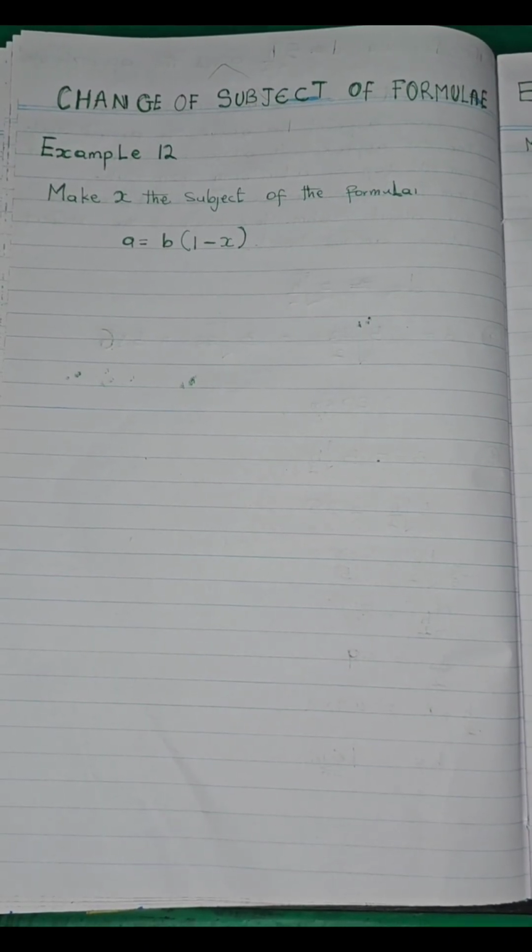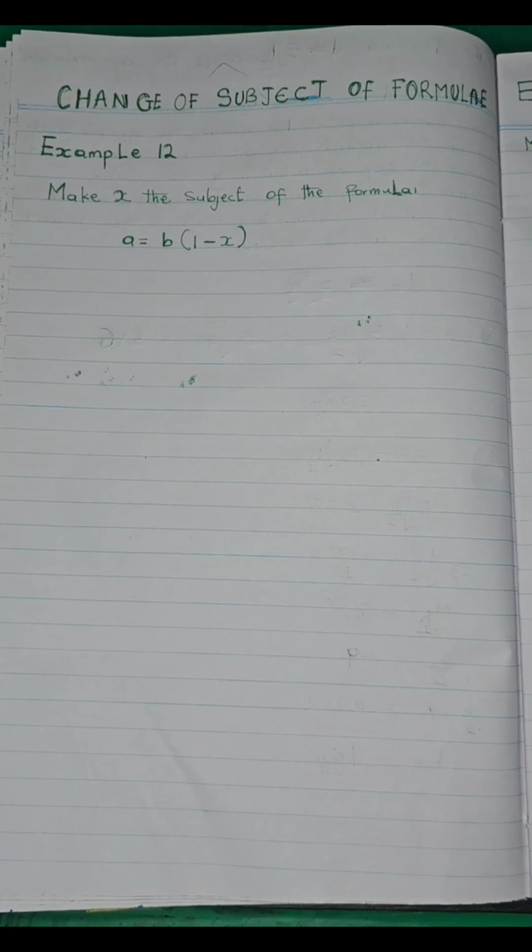Today we are going to deal with a very important topic known as change of subject or formula. So let me introduce it.